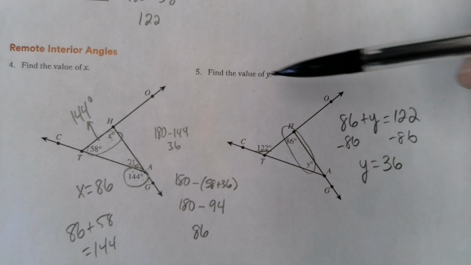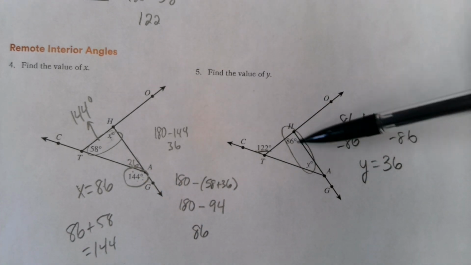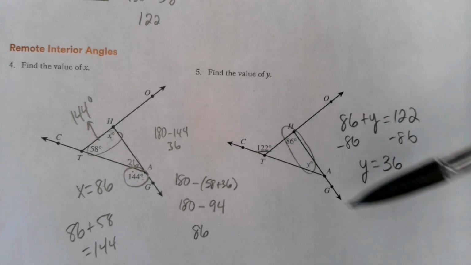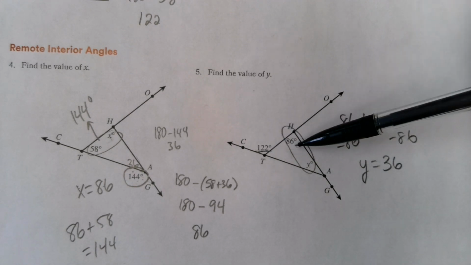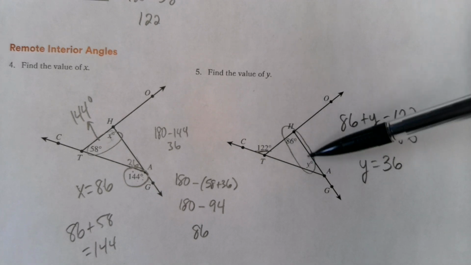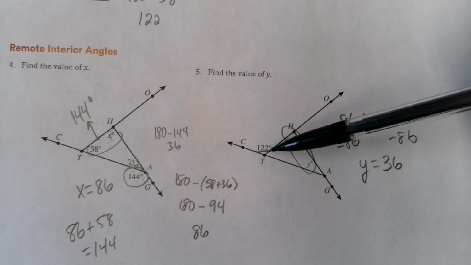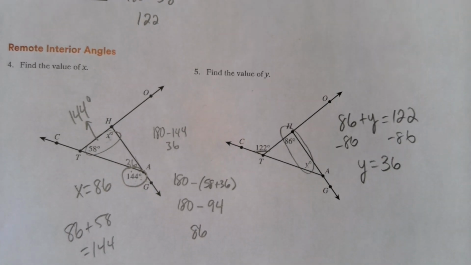Okay. So remote interior angles are the angles opposite the exterior angle. The two remote interior angles are equal to that exterior angle. Okay.